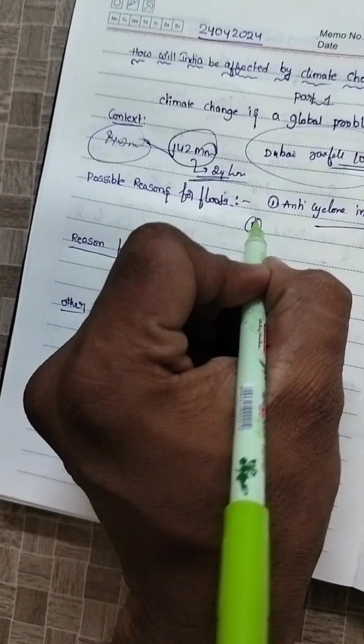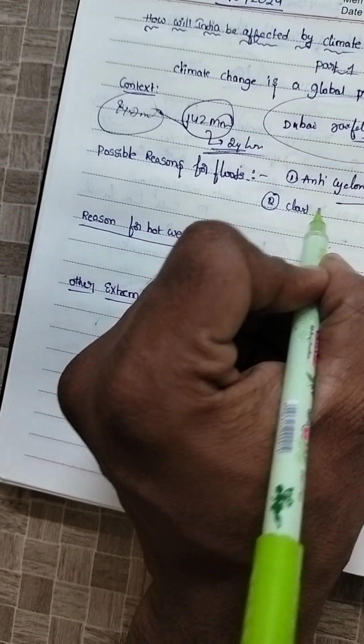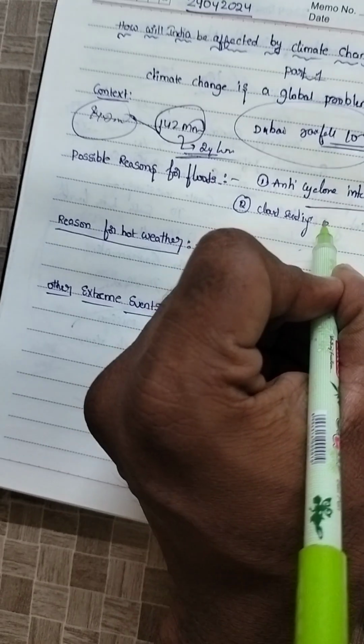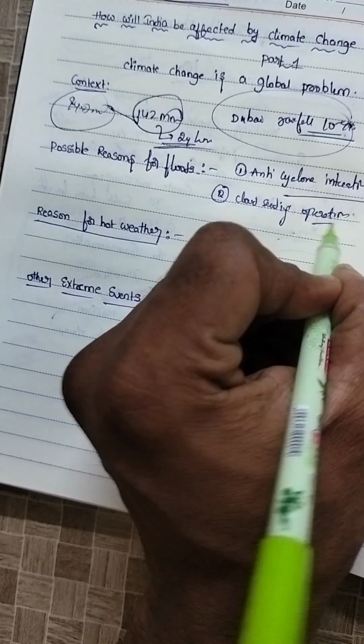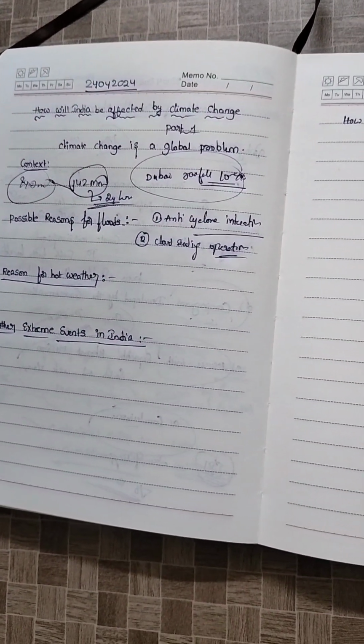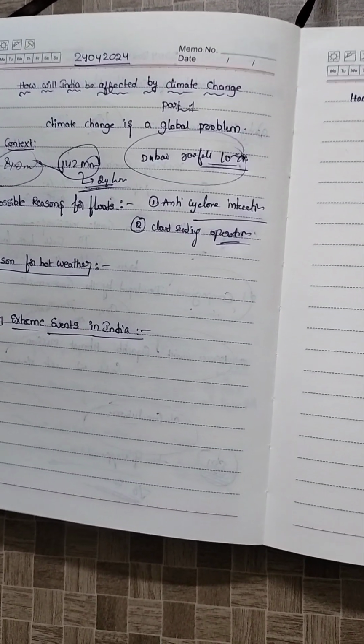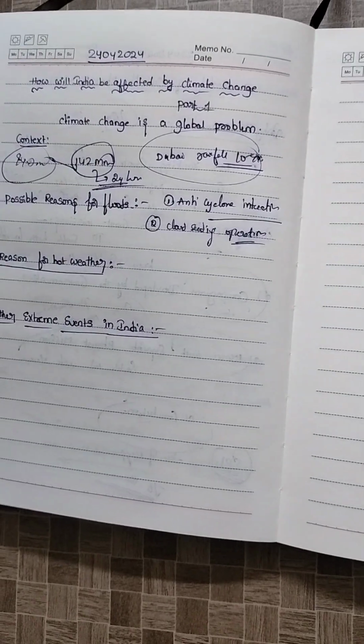The second one is cloud seeding operation. What cloud seeding is, I will also tell, and I will show some figures. The UAE National Center of Meteorology's cloud seeding operations might have intensified the rainfall.